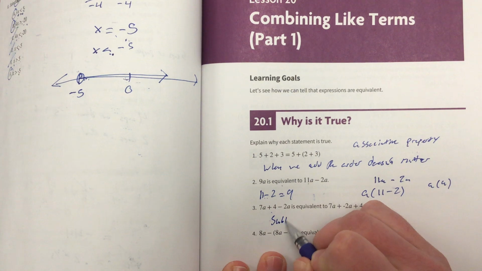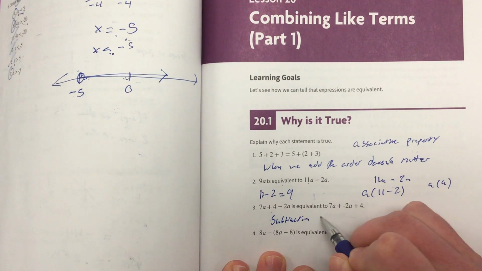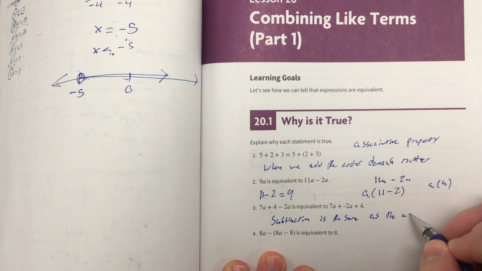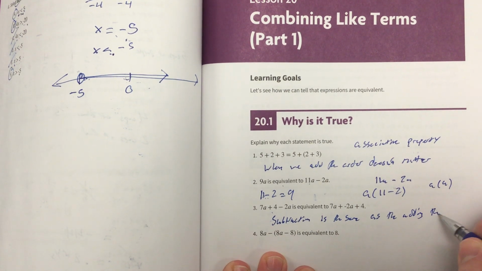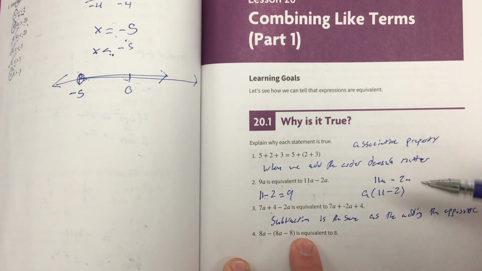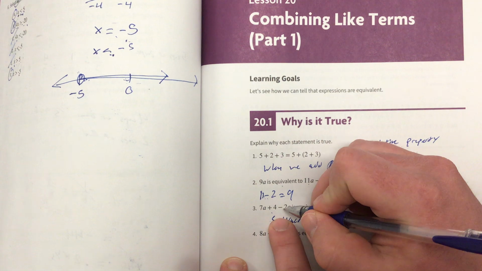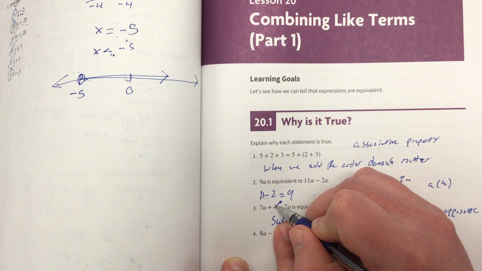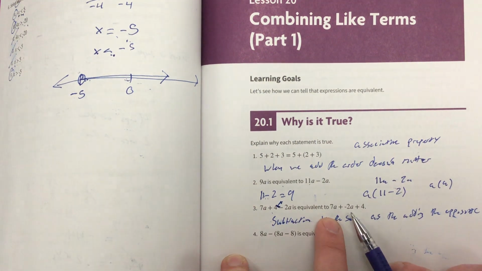Yep, we can say subtraction is the same as adding the opposite. Subtraction is the same as adding the opposite. Remember, we always talk about how if we don't know or we're not comfortable subtracting, we can put a plus sign right before that negative sign.